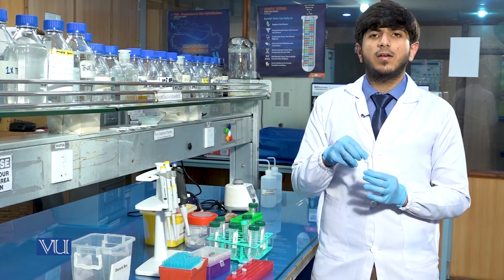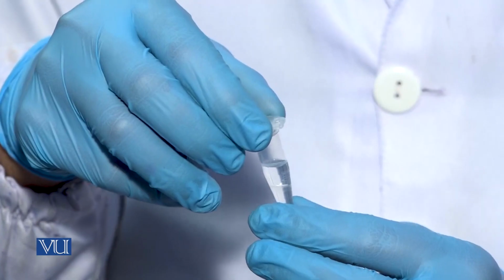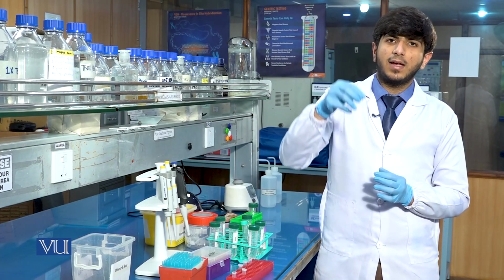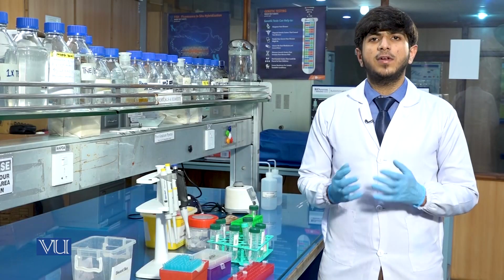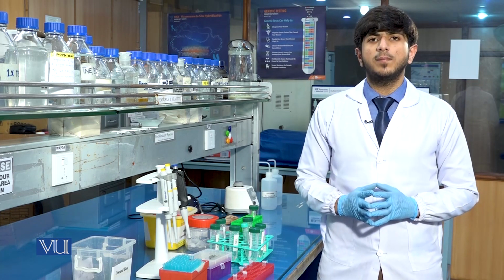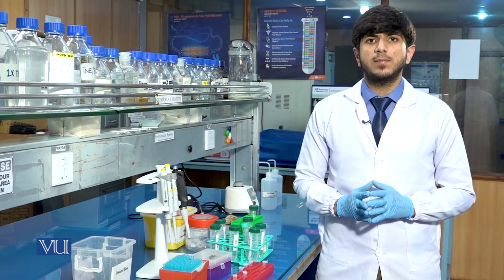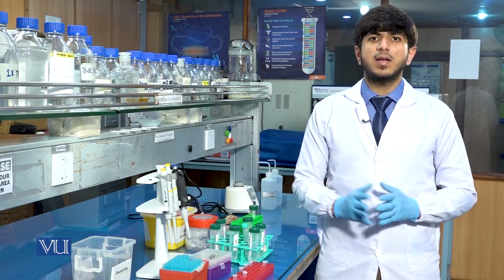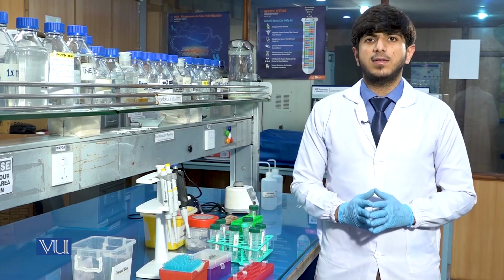After the addition of isopropanol, the DNA in the tube will get precipitated and we can analyze the threads of the DNA in the tube. After the addition of isopropanol, we will incubate the sample for 5 minutes at room temperature and then we'll proceed to the centrifugation with the same condition, 13,000 RPM speed for 15 minutes at 4 degrees Celsius.